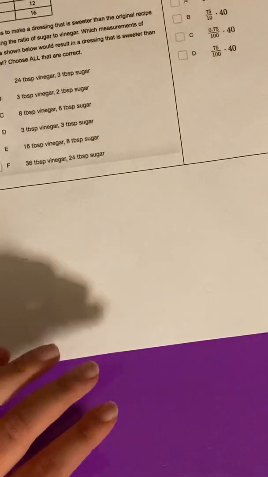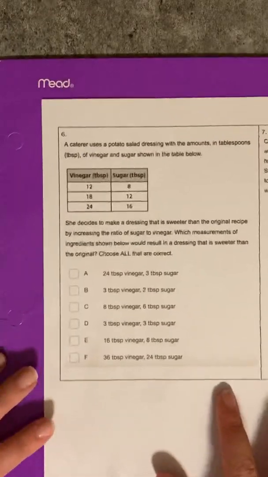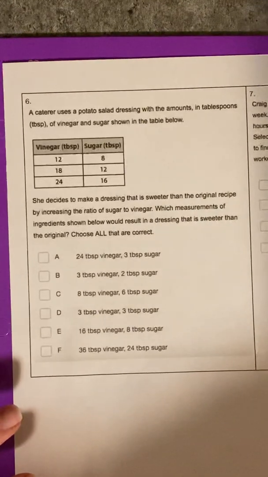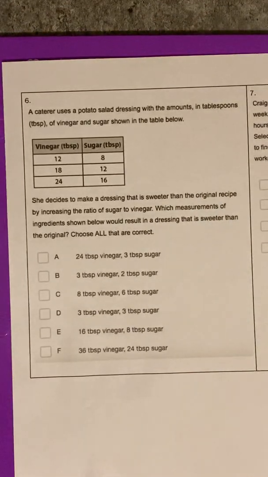Again, feel free to pause the video, go back, whatever you need to do. All right, number 6. I can zoom in a little bit more. There we go. A caterer uses a potato salad dressing with the amounts in tablespoons of vinegar and the sugar shown in this table right here. So we have vinegar and we have sugar.